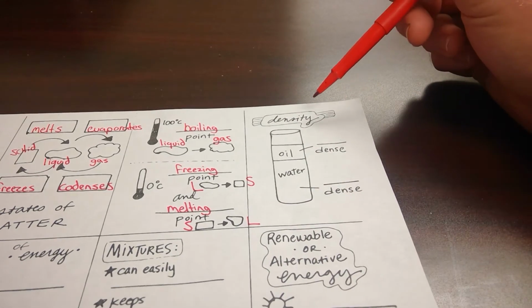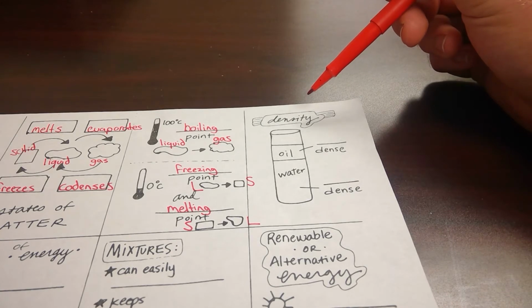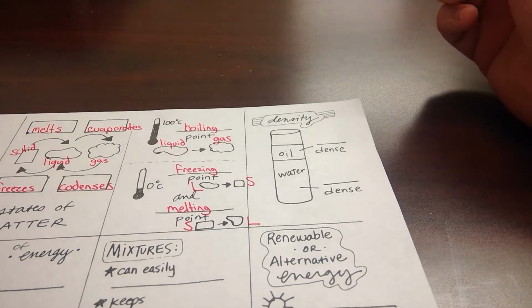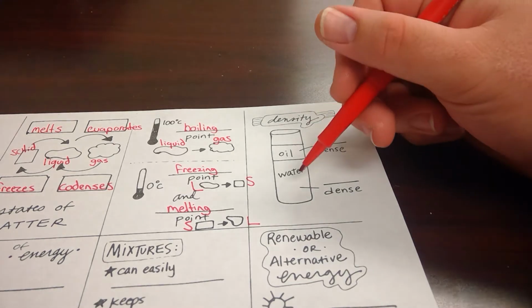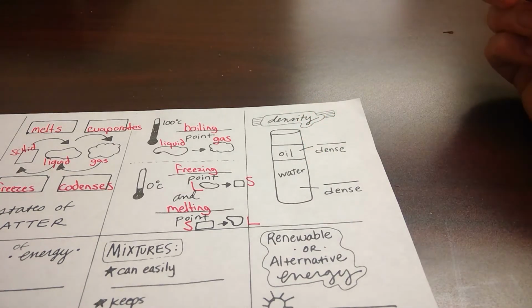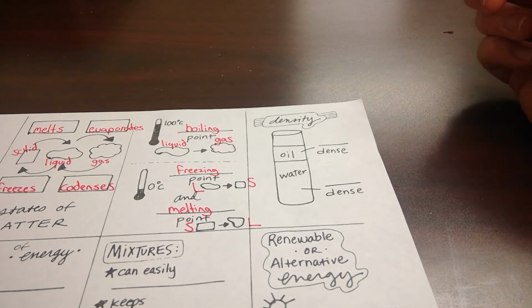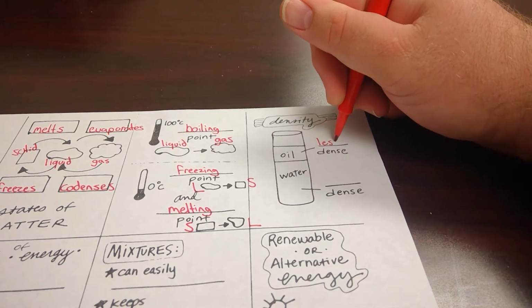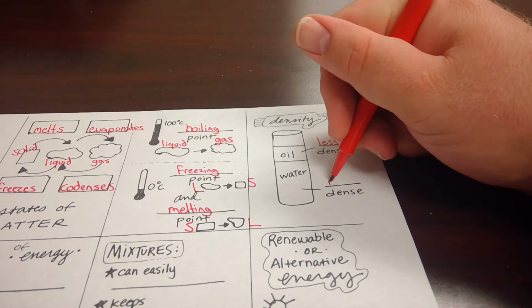Moving on to density. If we have a container with various substances in it, here we have oil and water. It's an often used example. We know that oil and water does not mix. The oil is less dense and the water is more dense.